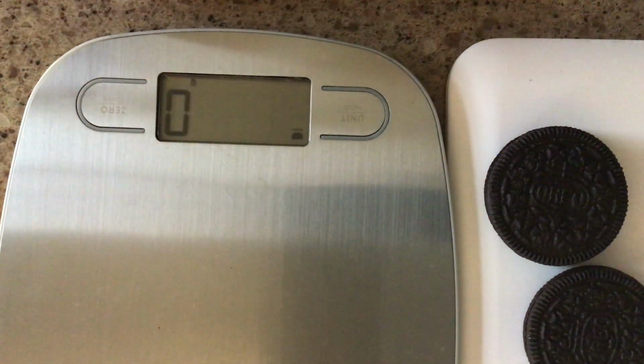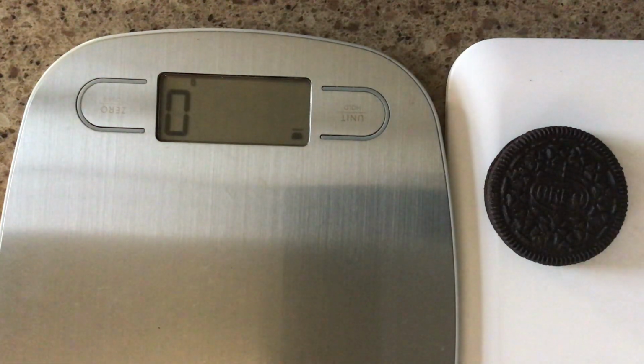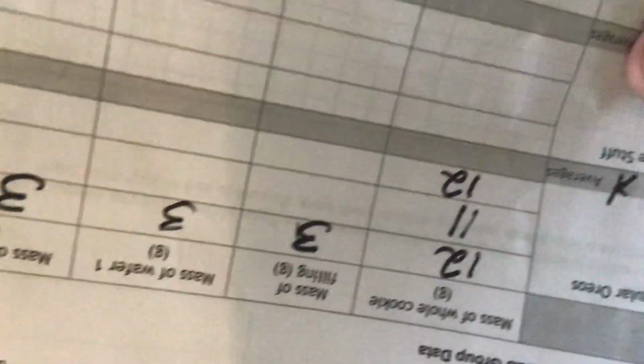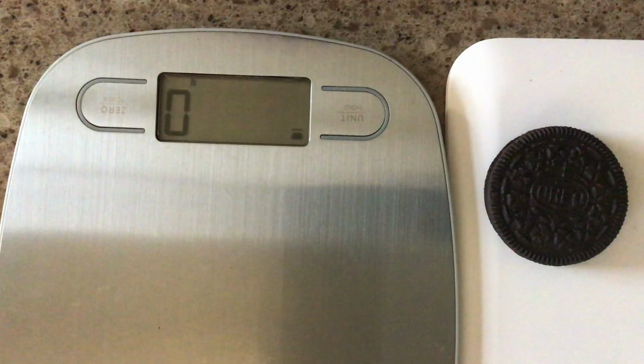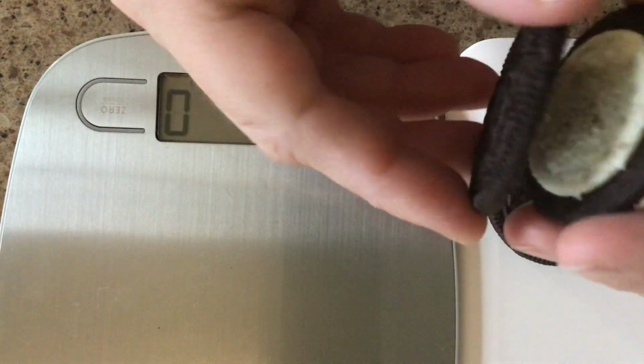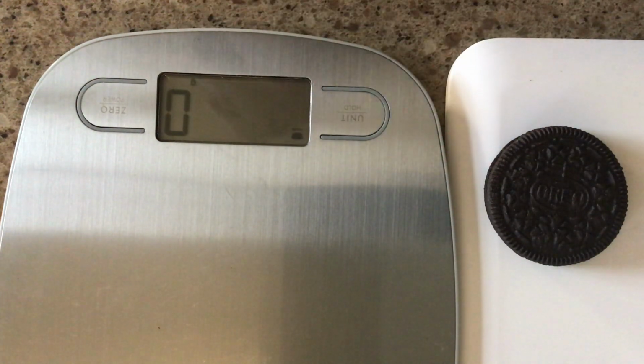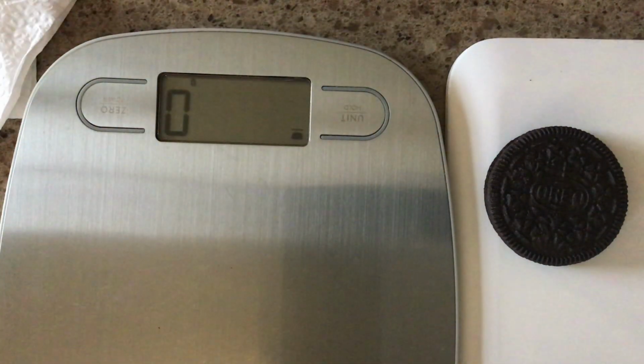So Maddie's going to scrape the next one, but we need to do the mass of the next one first. Oh, we already took the mass of the next one. So we took the whole mass, now we're just moving on to filling. We're going to twist it apart, and Maddie, your job. Here. Scrape.